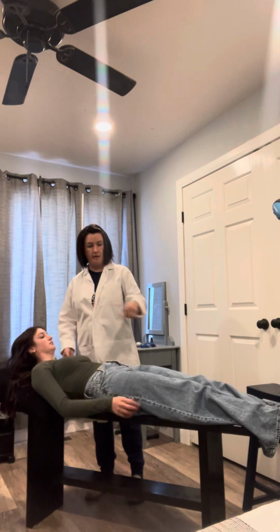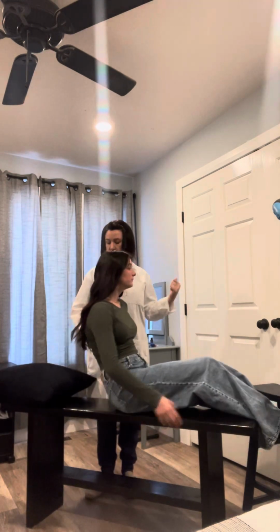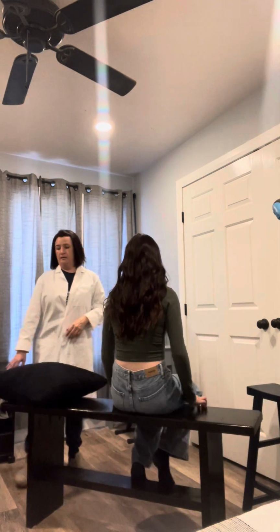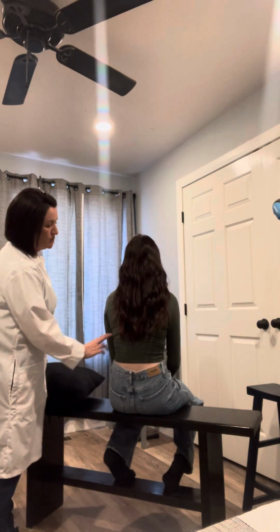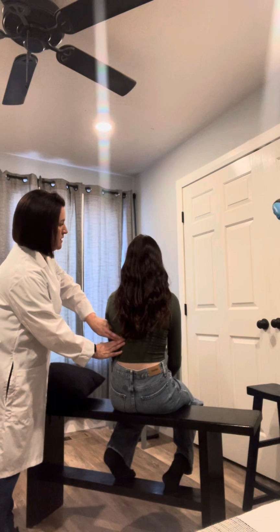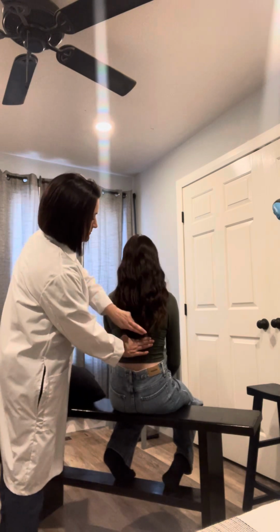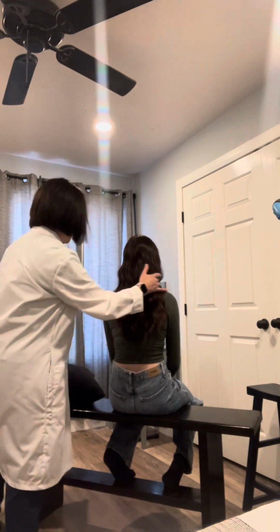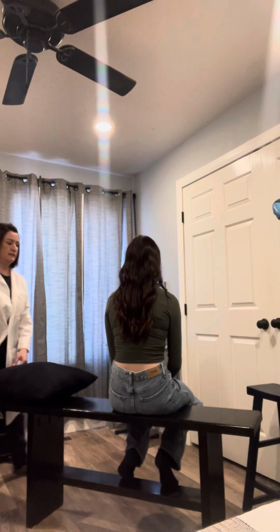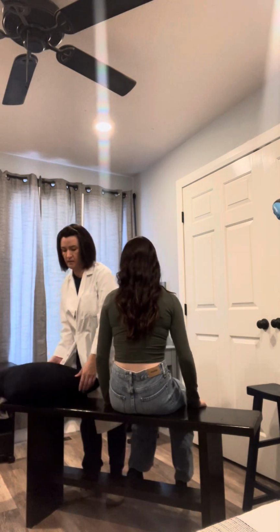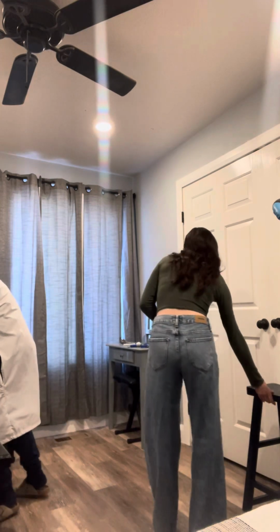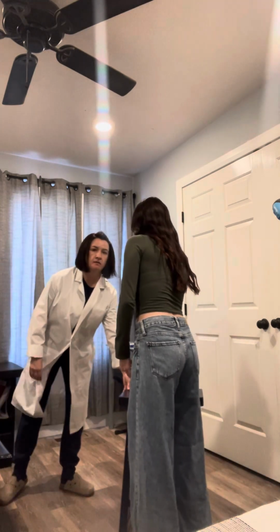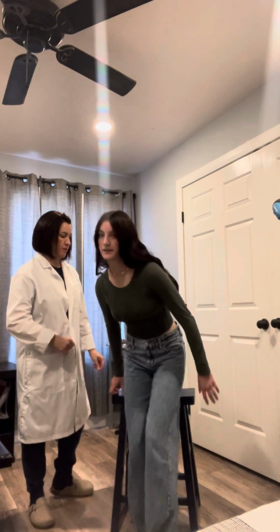So go ahead and sit up for me and face towards me for just a second. And I'd also assess for costovertebral angle tenderness. So does that hurt? Does that hurt? Okay. So we can move this back and then use the stool again. So you can face the camera.